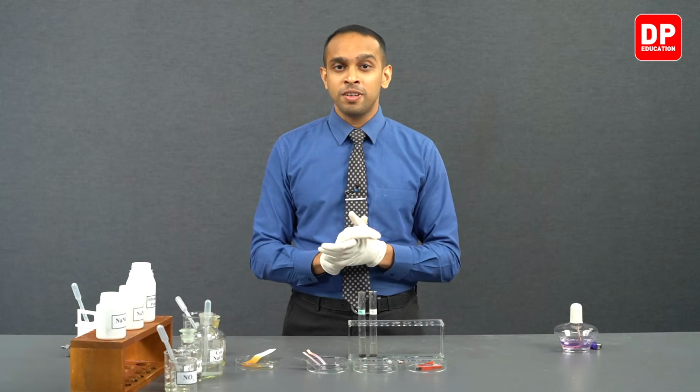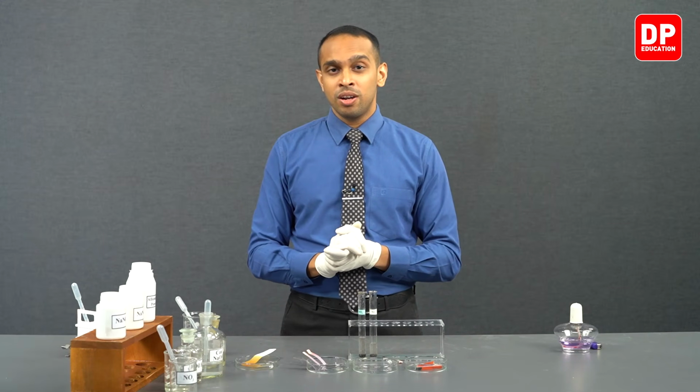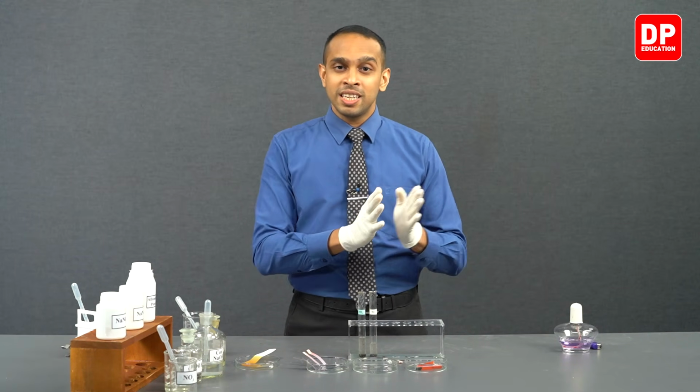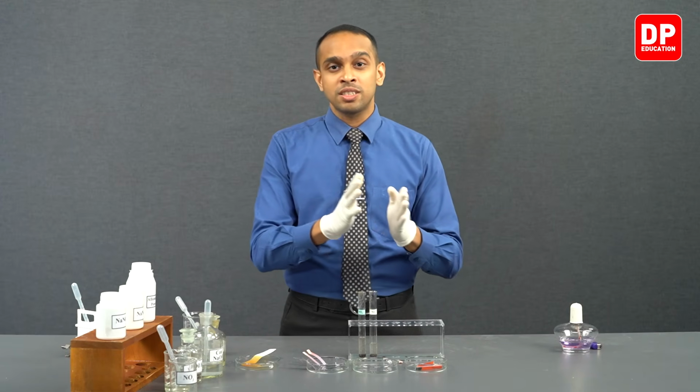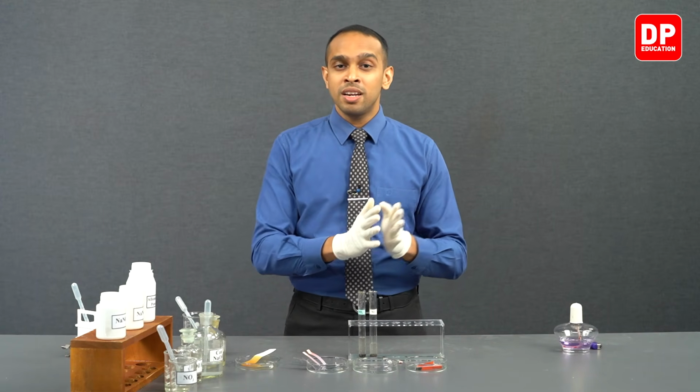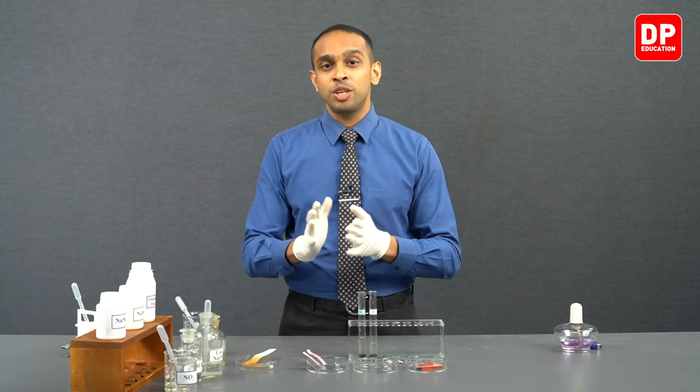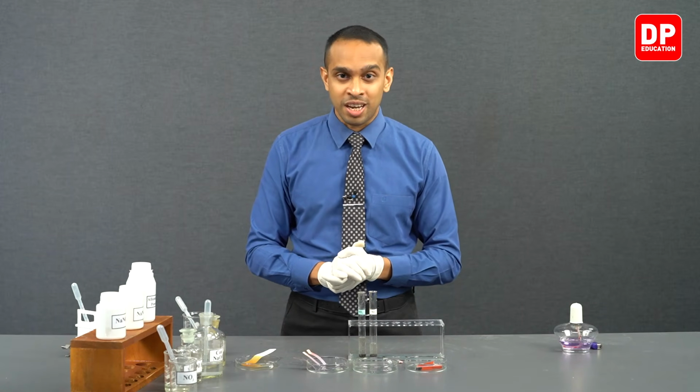In the presence of sulfuric acid, we saw that Fe2+ turns into Fe3+, while nitrate ions get reduced to form nitric oxide. So nitric oxide along with 5 water ligands forms a complex with Fe2+ ions that is brown in color.